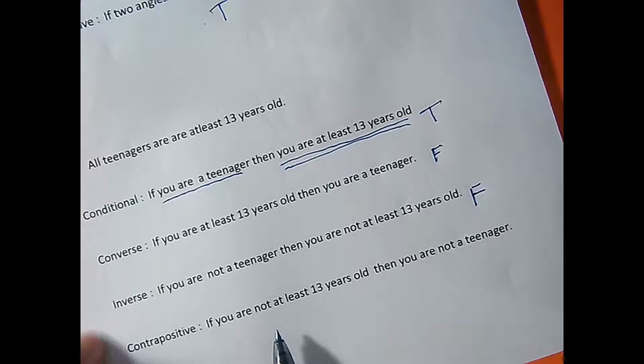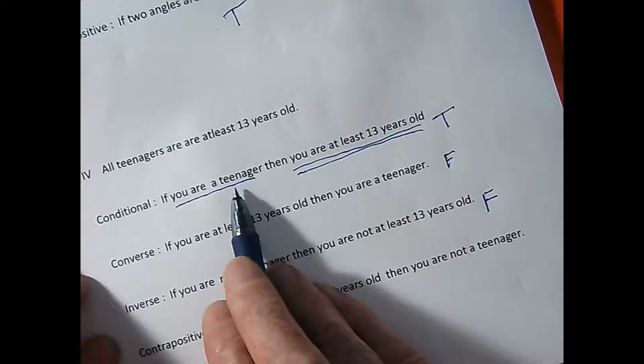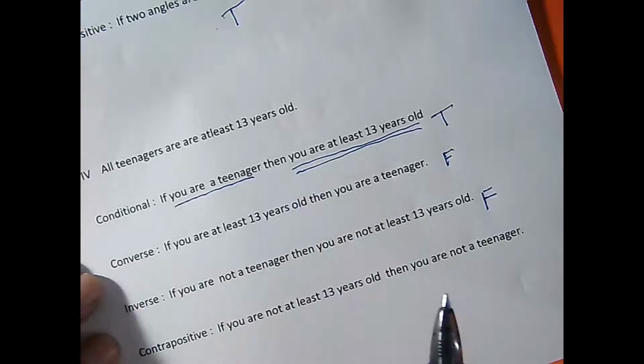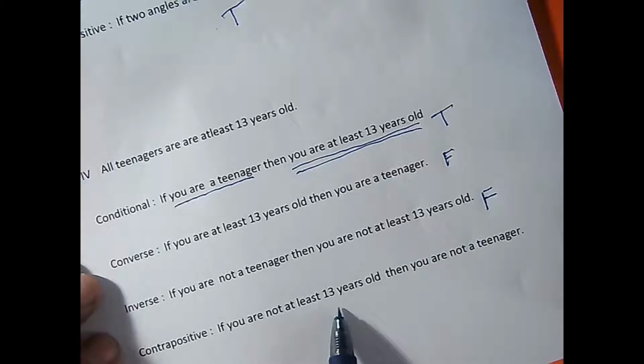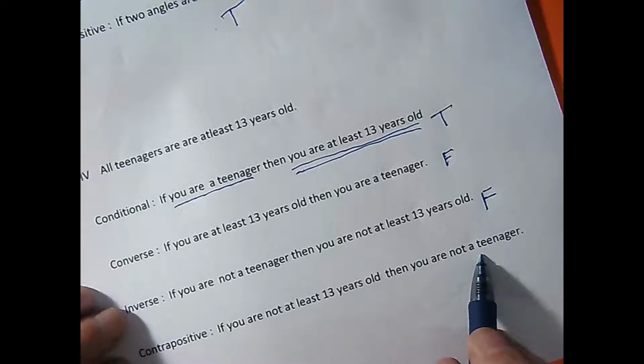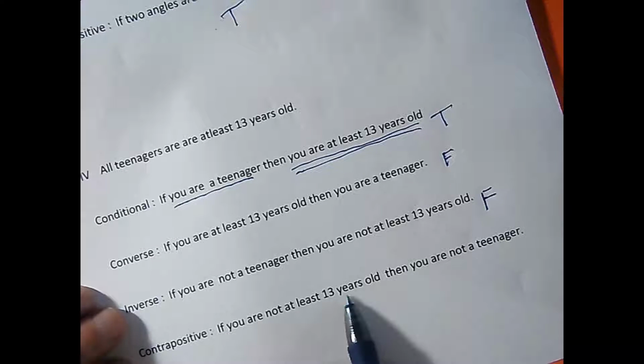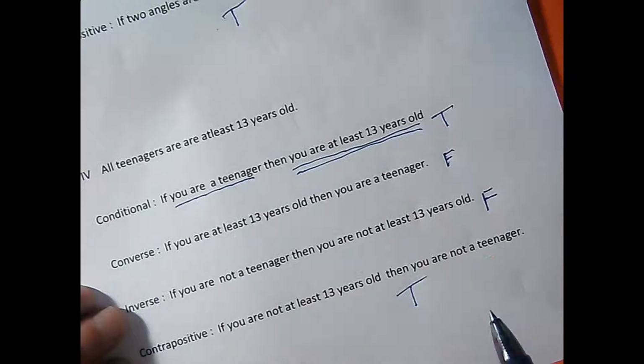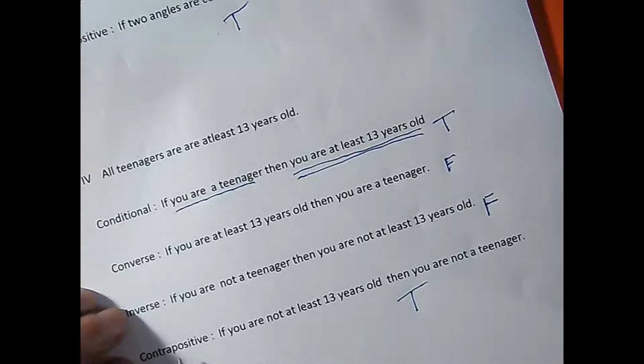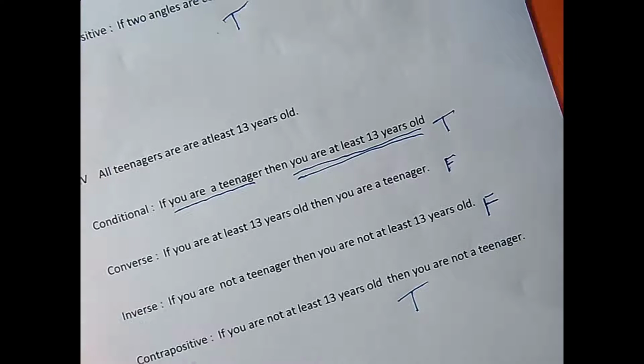The contrapositive of this original conditional, I should switch the terms and negate the terms, would say, if you're not at least 13 years old, then you are not a teenager. Is that true? I say that it is. If you aren't 13 yet, then you're less than 13, and then you are not a teenager. That is true. Another quick thought would be that since the conditional was true, its contrapositive must be true, as they are known to be logically equivalent.